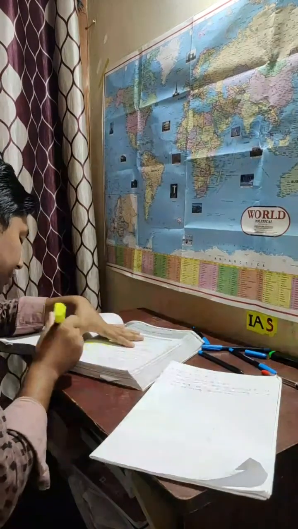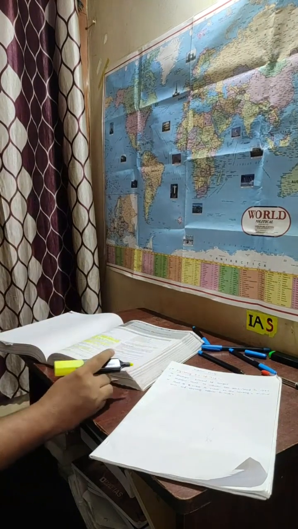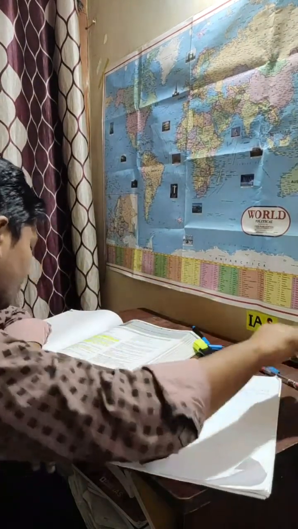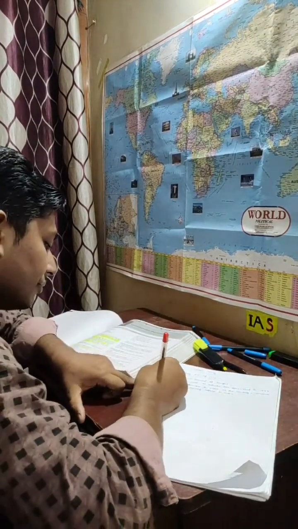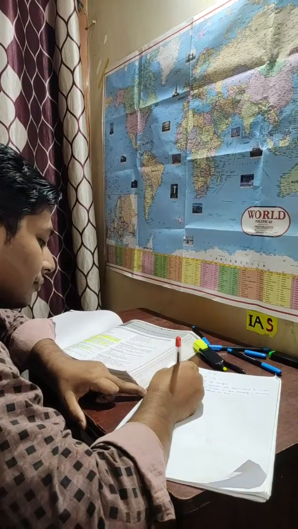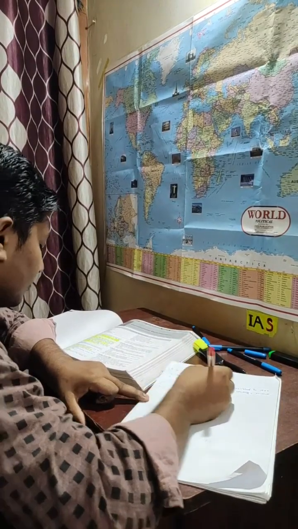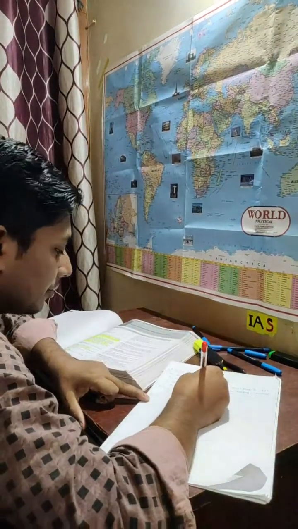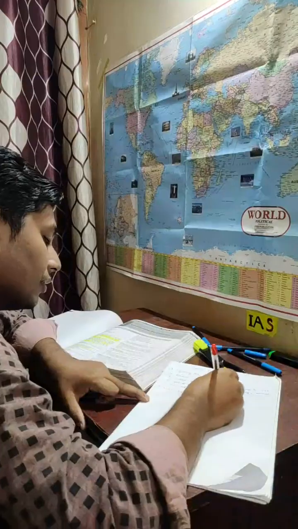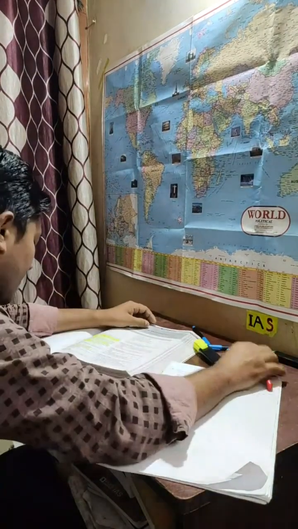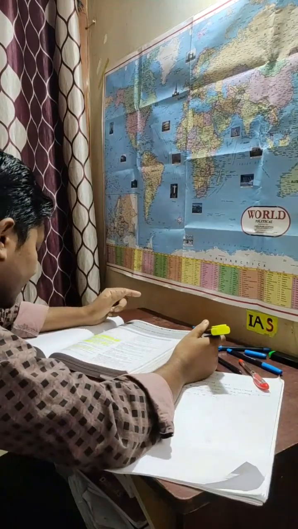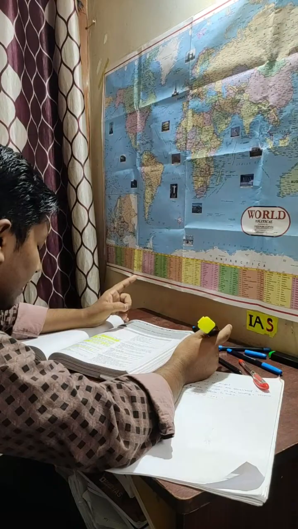Pitt's India Act, the Act of 1784. Commercial and political functions of the company were separated. This is the first point: commercial and political functions of the company were separate.